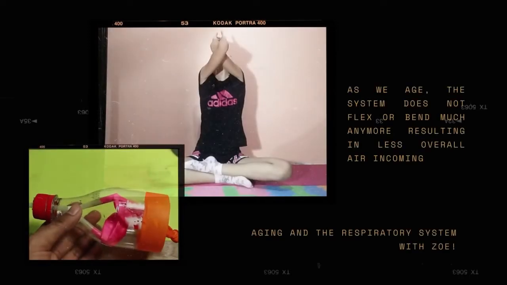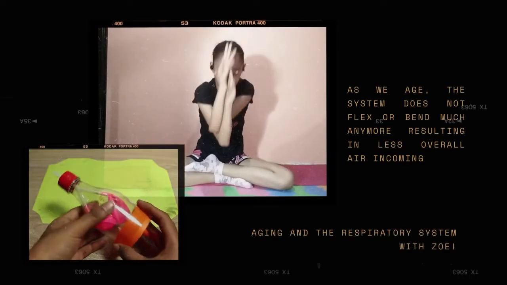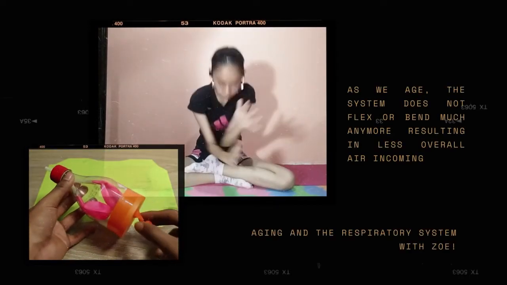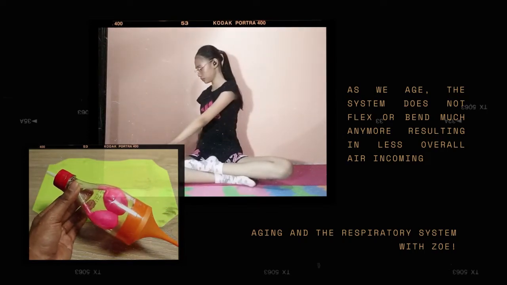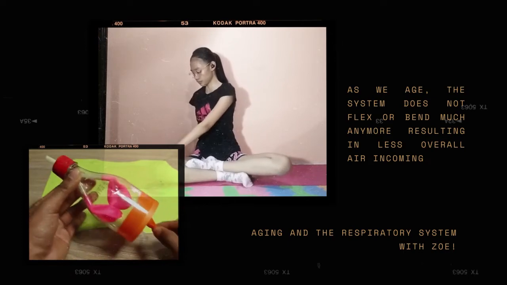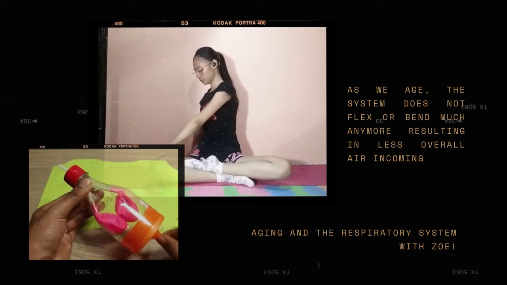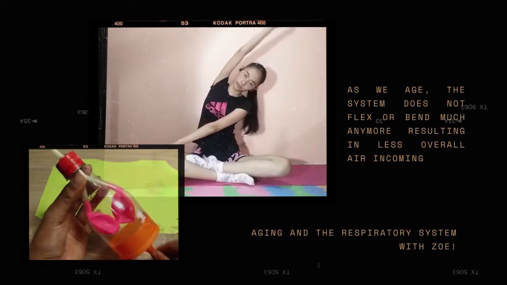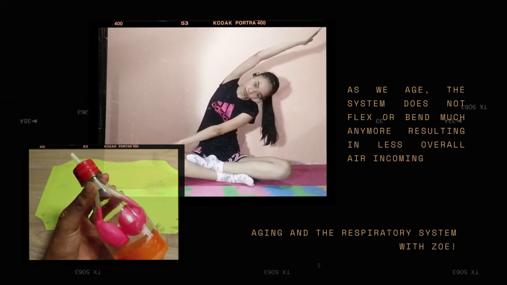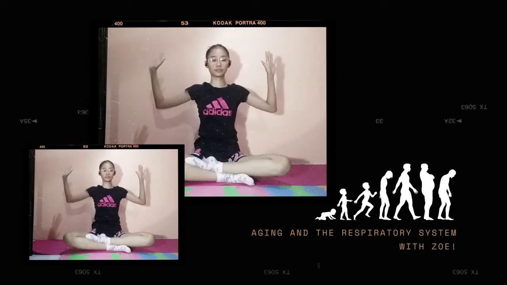In the experiment that we did, the lungs and the diaphragm are represented by the rubber because the system is elastic. As we age, the system does not flex or bend much anymore, resulting in less overall air incoming, like how an old balloon doesn't stretch. Due to this, older people become more prone to pulmonary diseases, just like COVID-19.